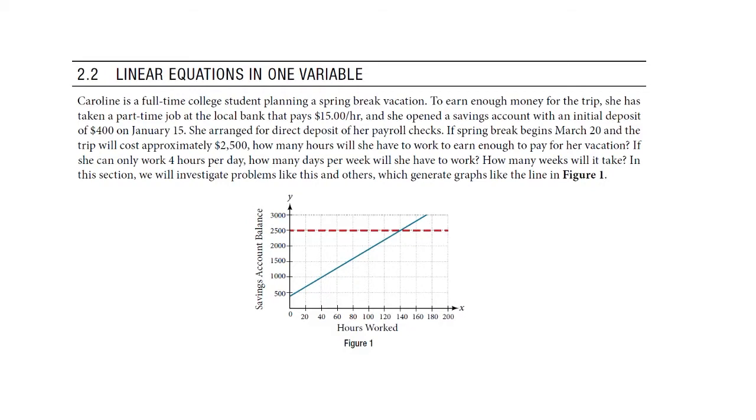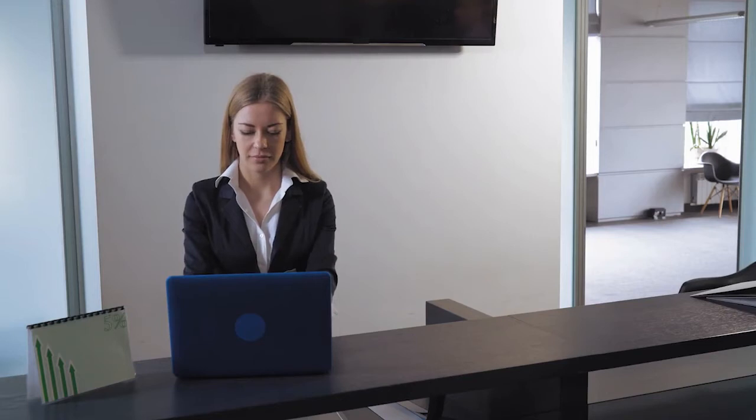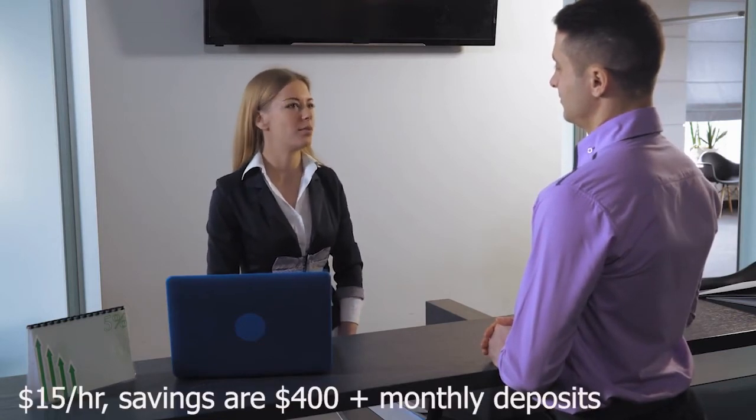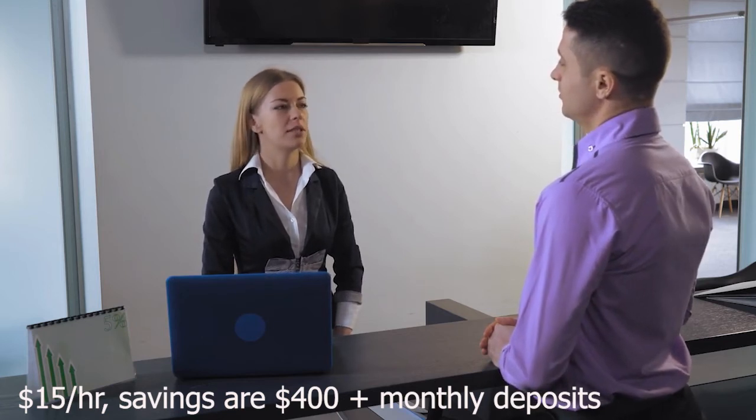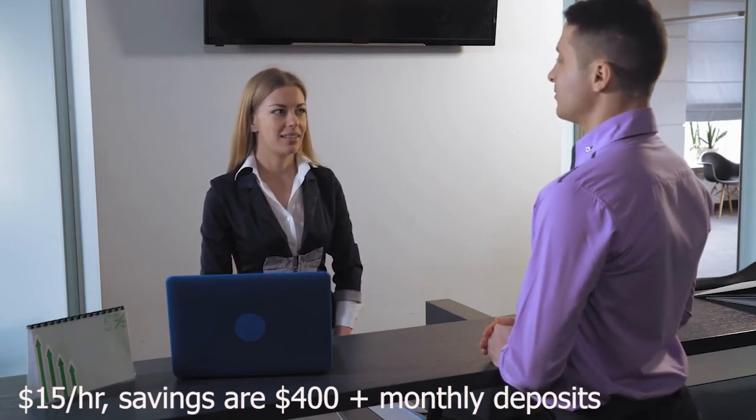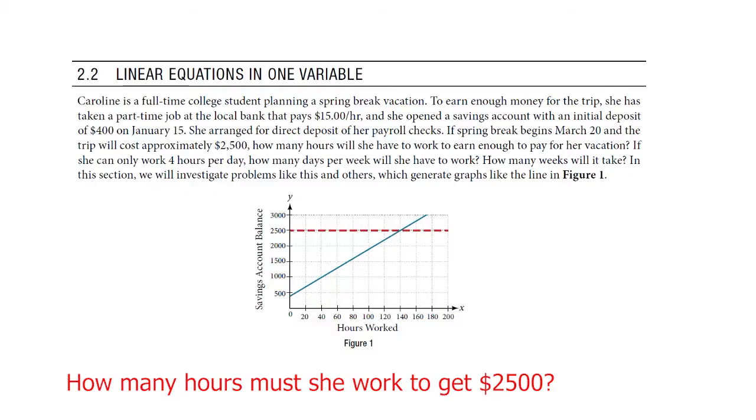An example of the type of problem we're going to solve is this one. Caroline is a full-time college student and she wants to go on spring break. To earn enough money for the trip, she's taken a part-time job at a local bank that pays $15 an hour. She's opened a savings account with an initial deposit of $400 on January 15th, and she's having her pay directly deposited. If spring break starts March 20th and the trip will cost $2,500, how many hours will she have to work to earn enough to pay for her vacation?